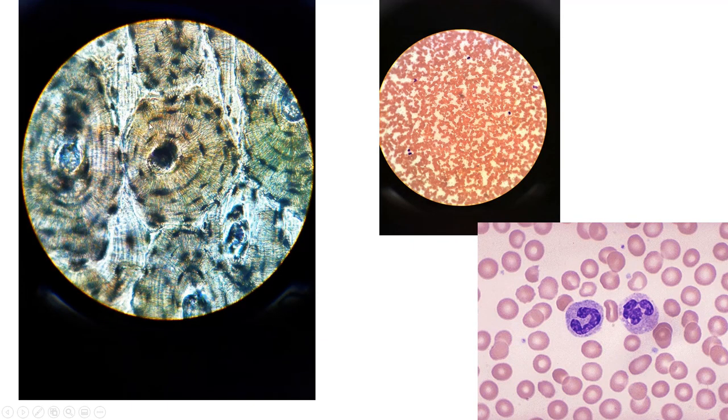This is compact bone. It looks like concentric rings. So compact bone. These are osteocytes lying in spaces called lacunae.